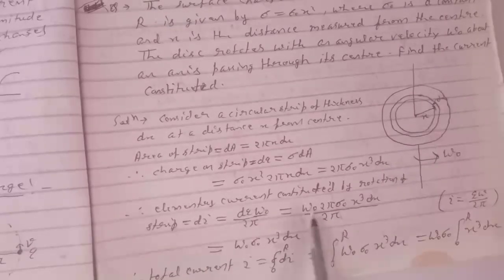We know the formula I equals q omega naught by 2 pi. So here the elementary charge dq flows, so di equals dq omega naught by 2 pi. Putting the value of dq, di equals omega naught times 2 pi sigma naught x cubed dx by 2 pi, because we have I equals q omega by 2 pi, and 2 pi will cancel out. So we have di equals omega naught sigma naught x cubed dx.